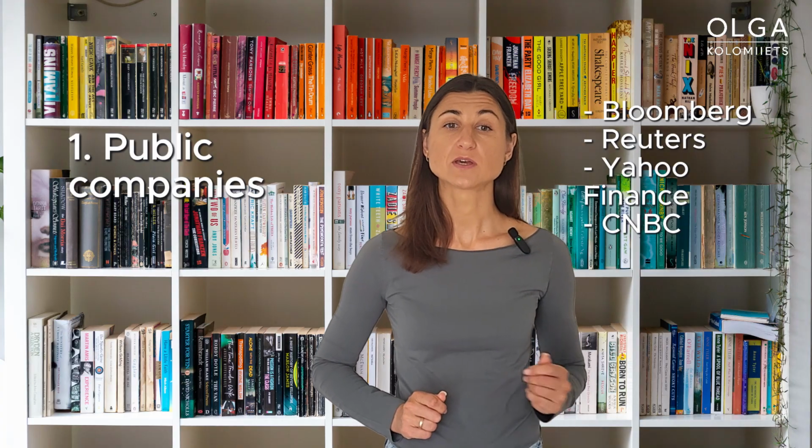When it comes to how to find company revenue, it usually involves a mix of detective work, like researching public financial documents, official reports, or using financial analysis tools. Here are your best bets. Public companies. Public companies are required to publish annual reports. You can find them on company websites or popular financial news websites like Bloomberg, Reuters, Yahoo Finance, or CNBC.